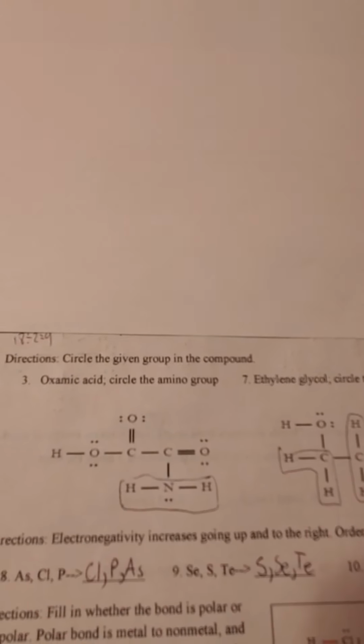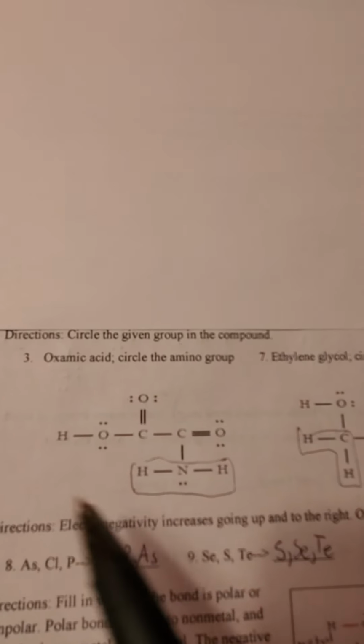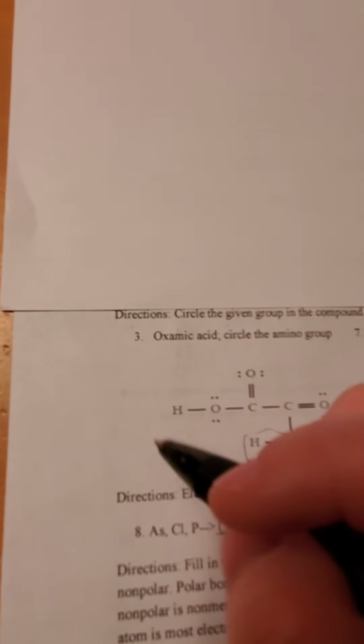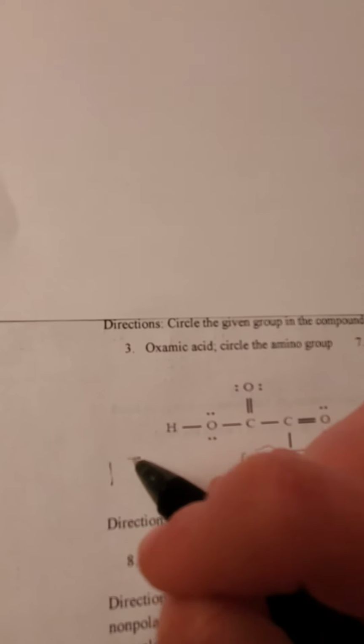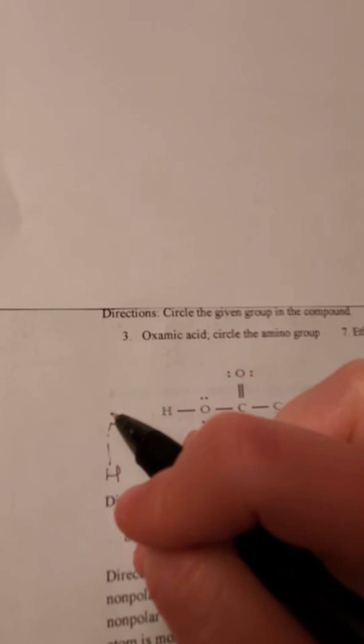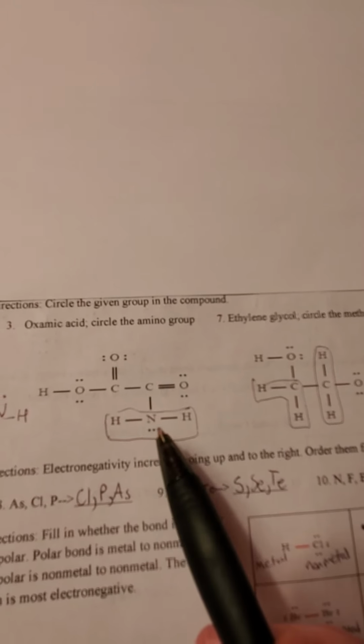Okay, so next set of directions is circling the given group in the compound. So in this one, we have an oxamic acid with this setup of a Lewis dot structure. And to circle the amino group, we know it's just an H and an H and an N bonded together. It doesn't always have to be like that. As long as those look like that and it's 1 lone pair, you're good.